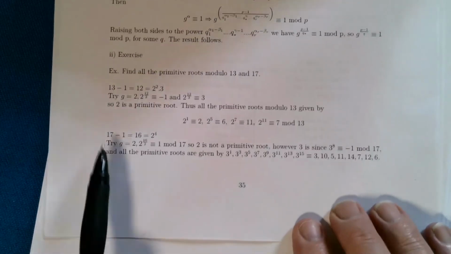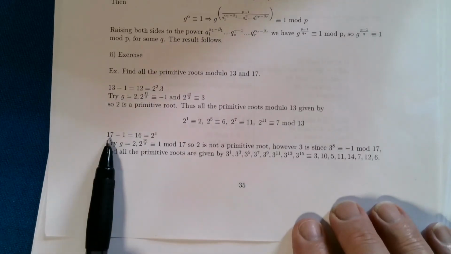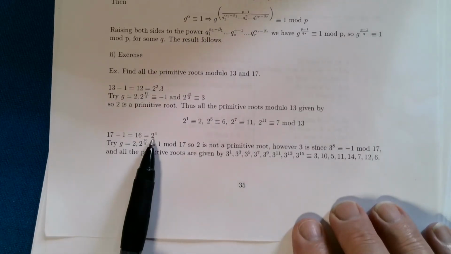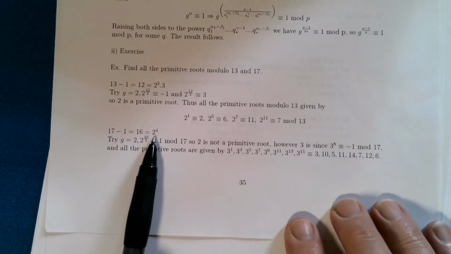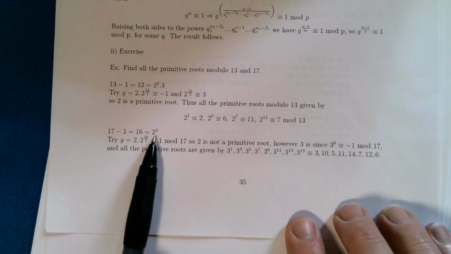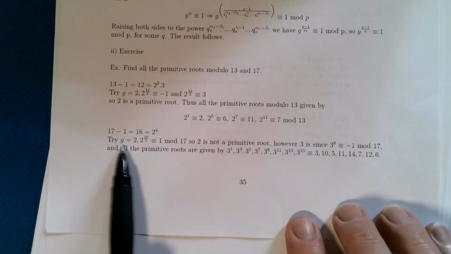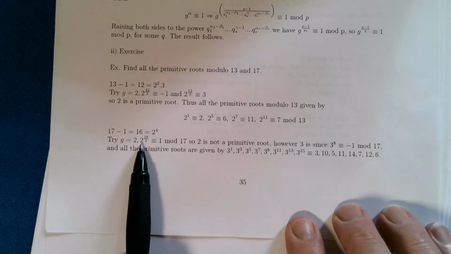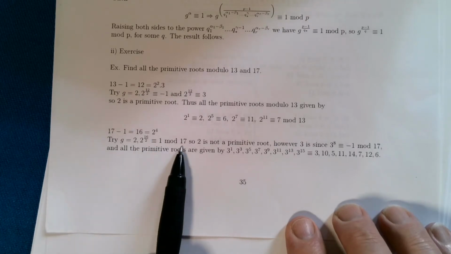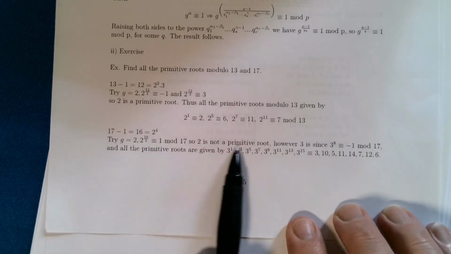For 17, 17 minus 1 is 16, which is 2 to the 4th. It's only got one prime factor, and that's nice, so we only have to check one thing. So again, we start at the beginning, try 2. Well, divide 16 by 2 is 8, but when you work it out, 2 to the 8 is 1 modulo 17, so 2 is not a primitive root.